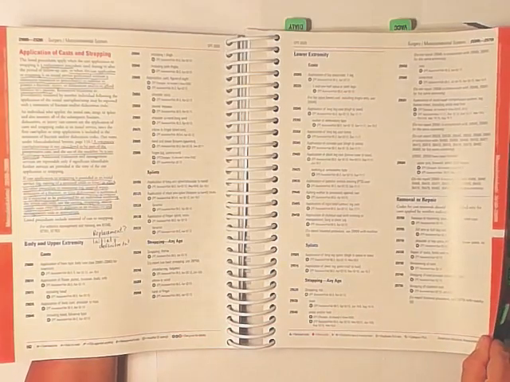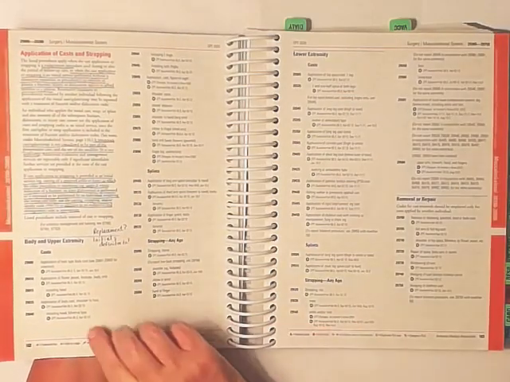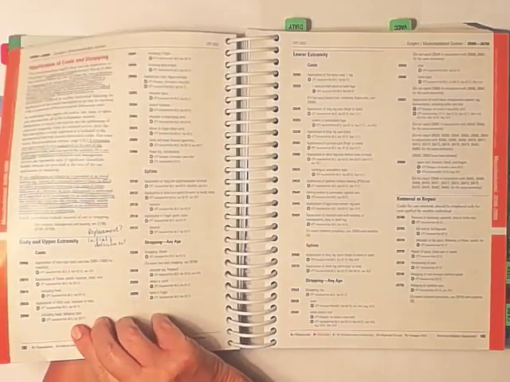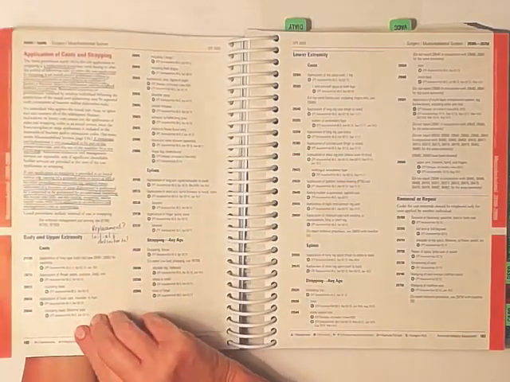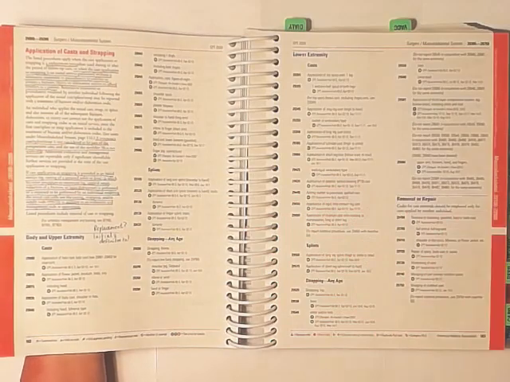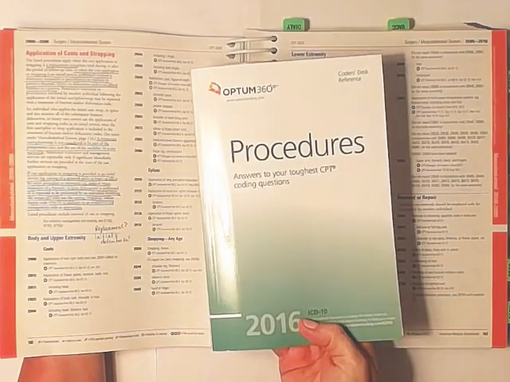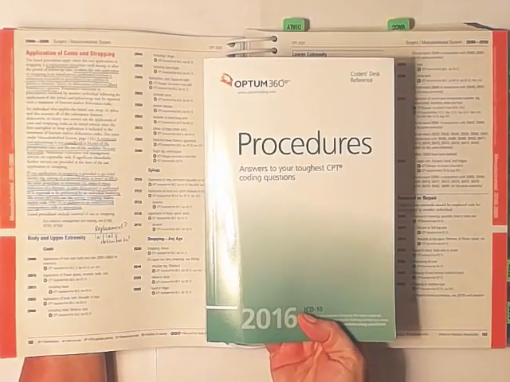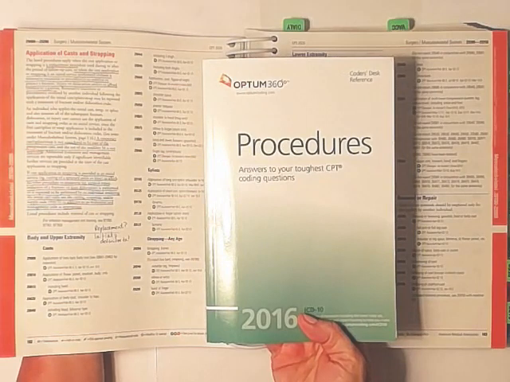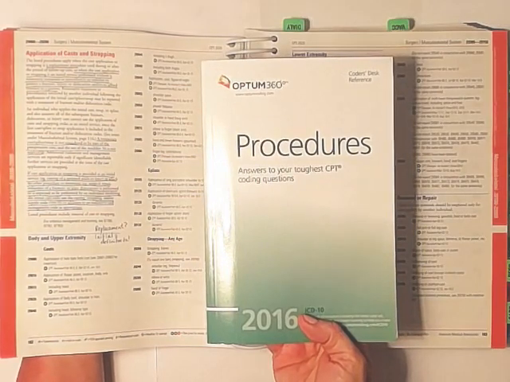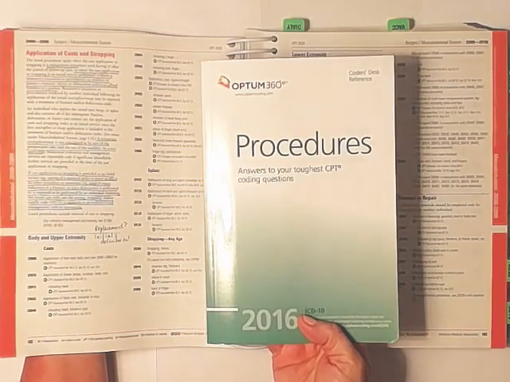I do want to look at two codes here, because early on, 4 or 5 videos ago, I had talked about having this procedure handbook, and I know this is old. It's 2016, so buy it 2020. I have a 2020 diagnosis one. I just haven't really had to get a procedure one yet.